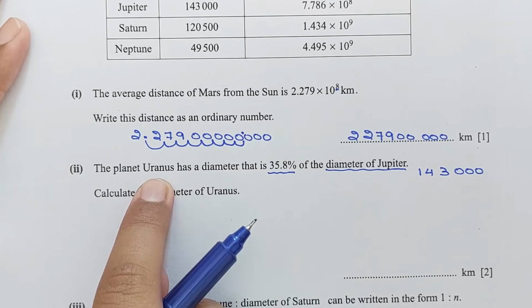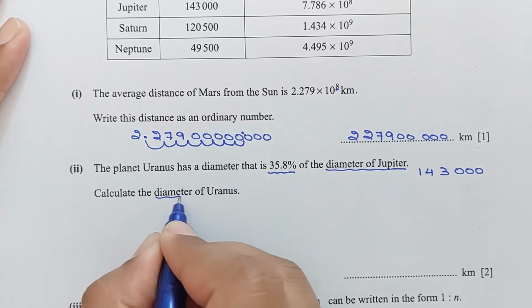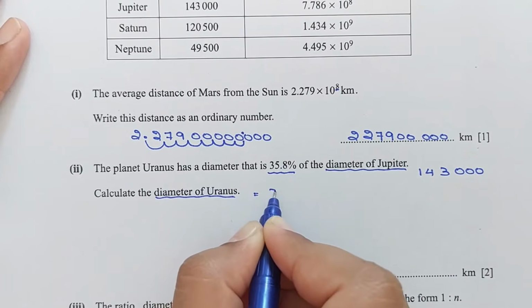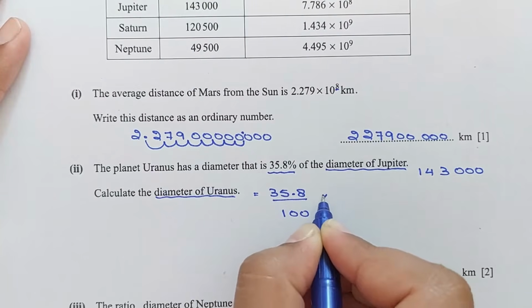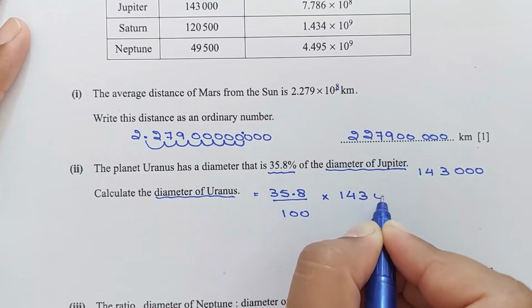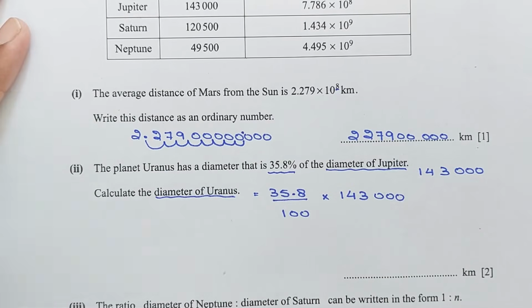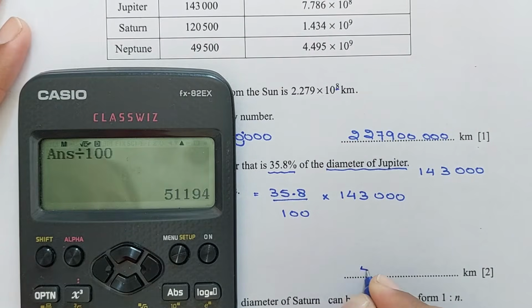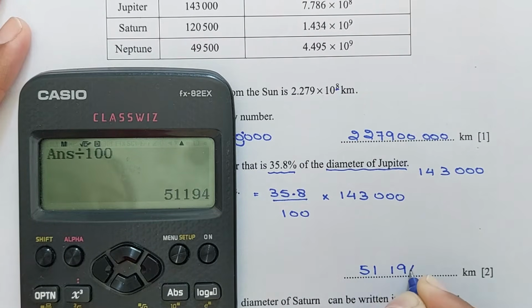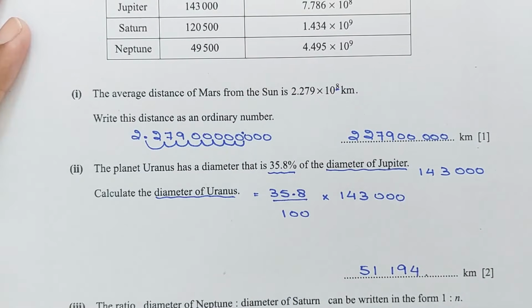And the diameter of Uranus we have to find, which is 35.8% of the diameter of Jupiter. Just calculate it. 35.8 times 143,000 divided by 100. This is going to be 51194. So we can say 51,194 kilometer. That is the diameter of Uranus.